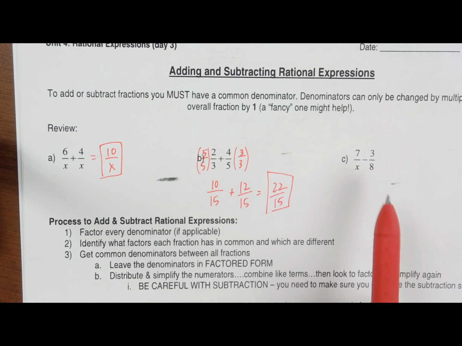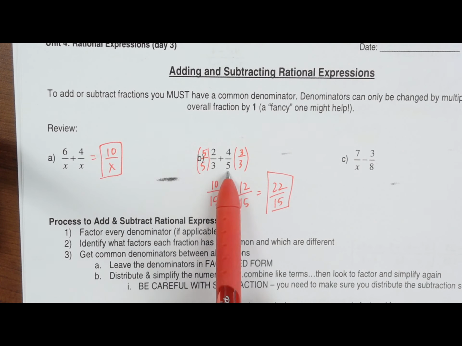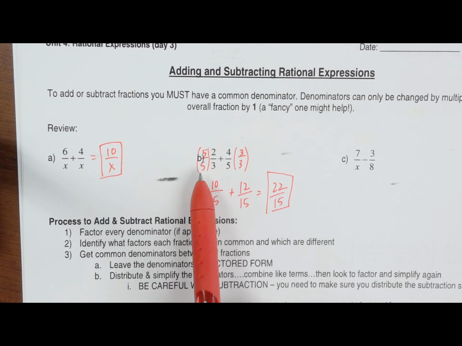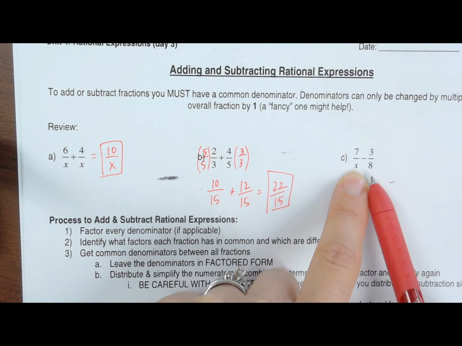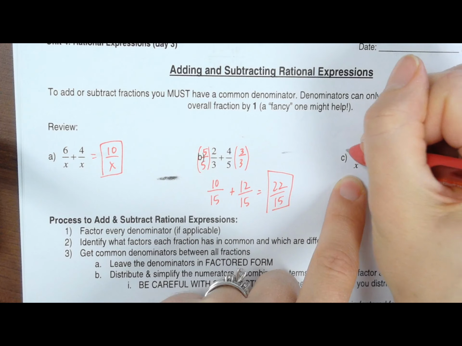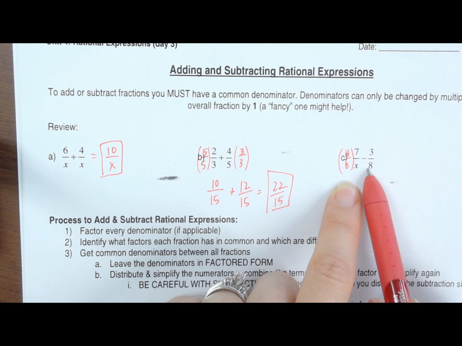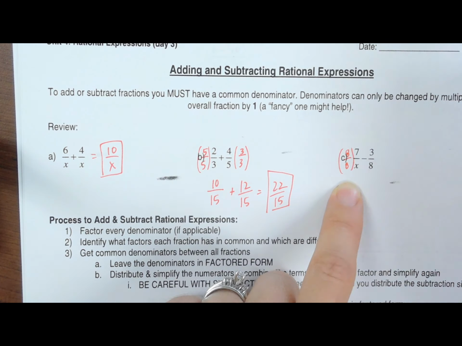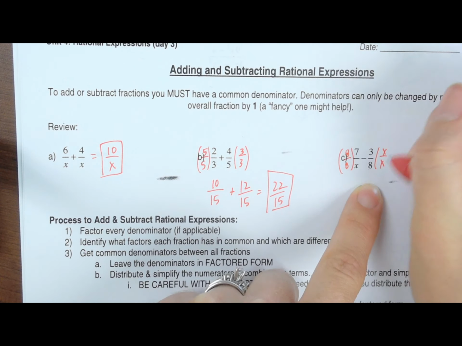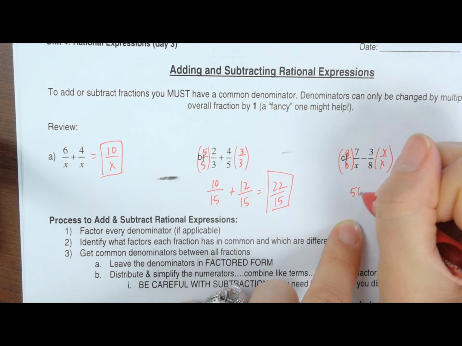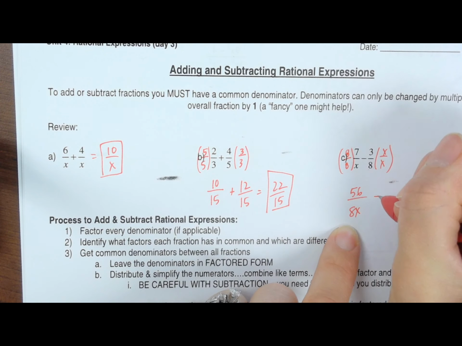What does this denominator not have that the other one does? An 8. So it's just like we did here, except that there were numbers here. When there's variables, you're still asking, what is this one missing that the other one has? An 8. And what is this fraction missing that the other one has? X. So you'd have 56 over 8x minus 3x over 8x.